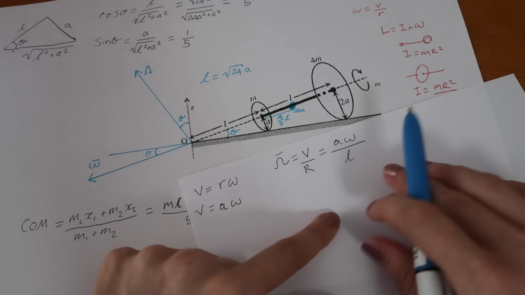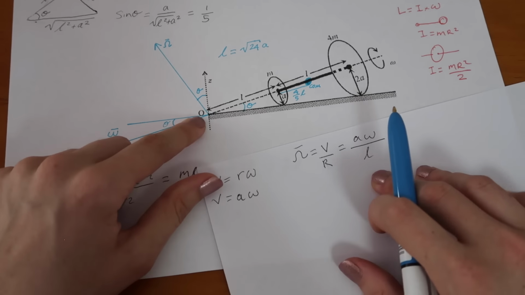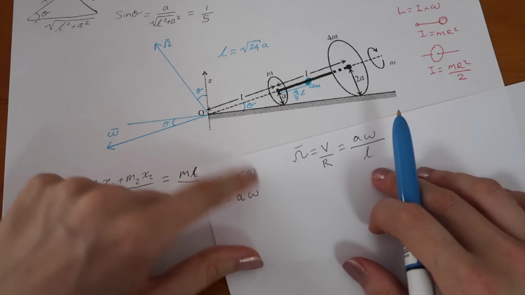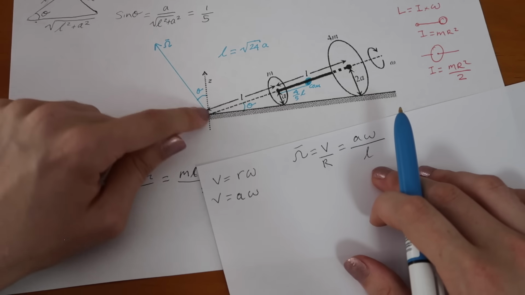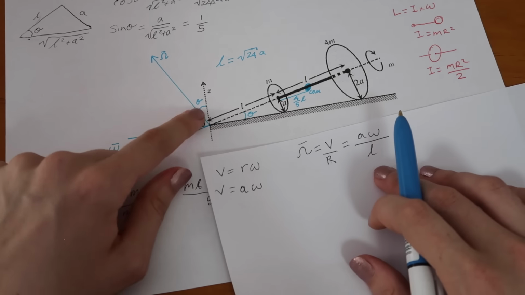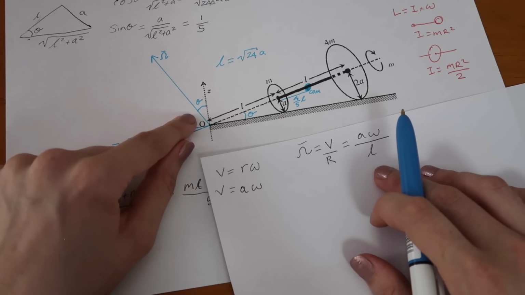So that's all good. We've found the angular velocity around O, but what the question was actually asking us was to find the angular velocity around Z. So what we found is actually a little bit offset from what we're trying to find, and it's offset by an amount theta.